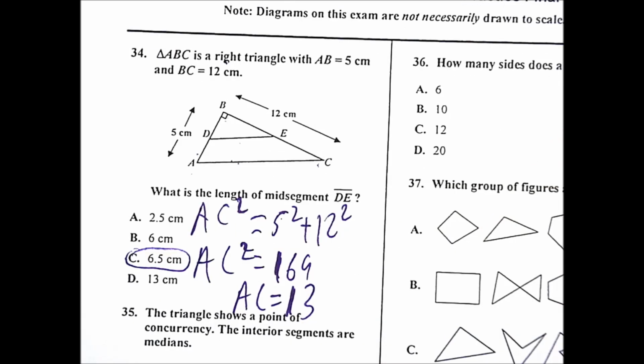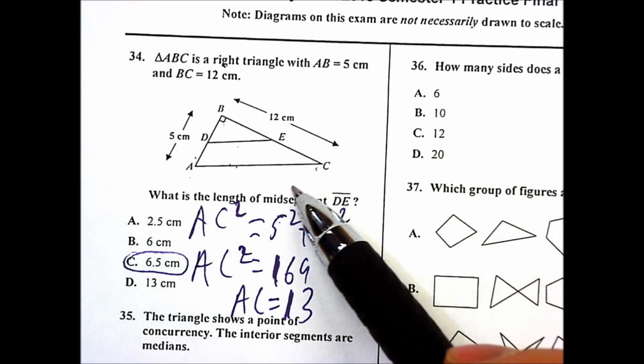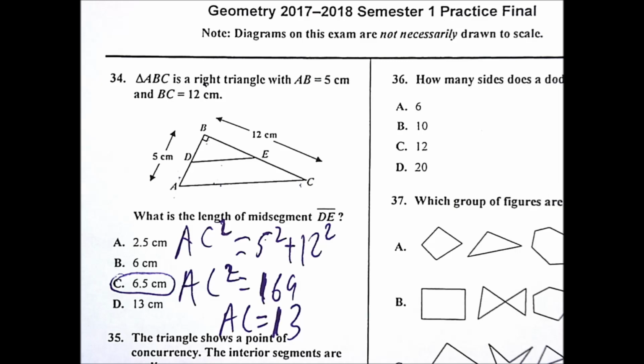If it's not labeled, if you have to find the missing side with the Pythagorean theorem, work the Pythagorean theorem. And again, you're adding the sides together if you're looking for the hypotenuse of the right triangle. You're squaring and adding them. If you're looking for a leg, you're subtracting on a right triangle.